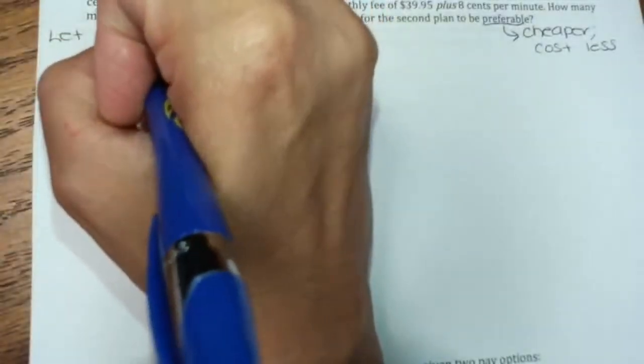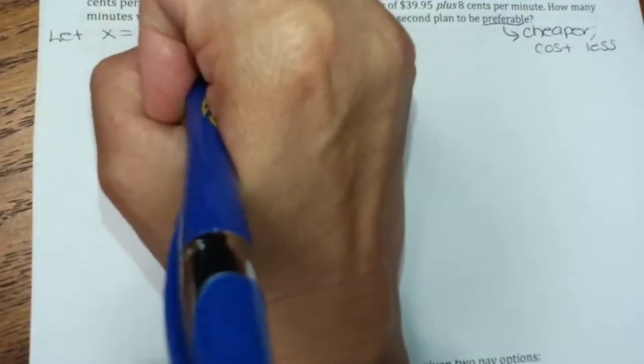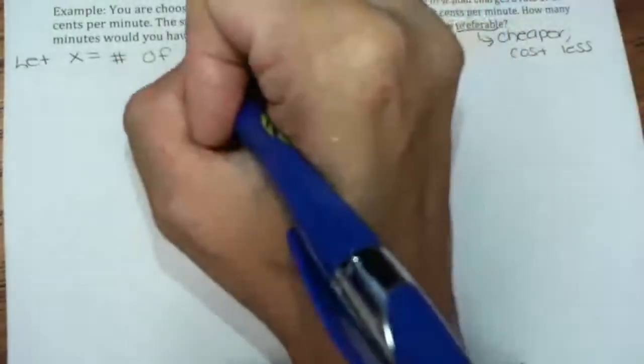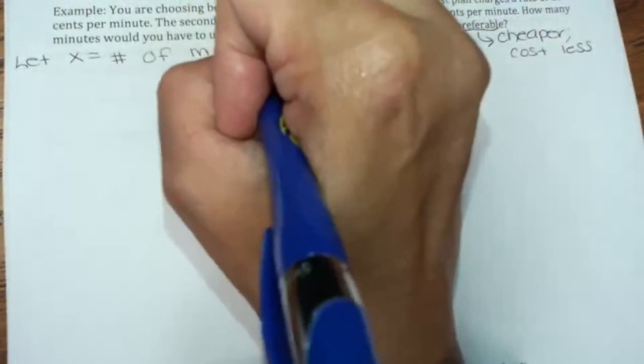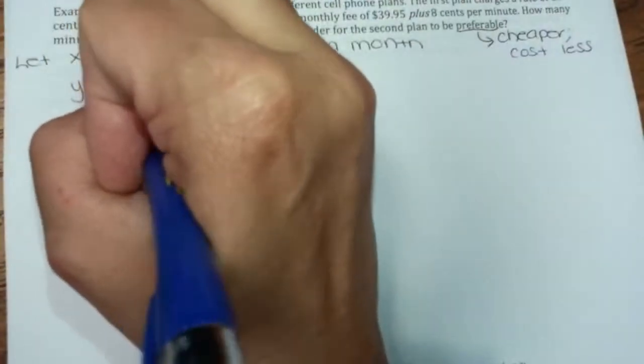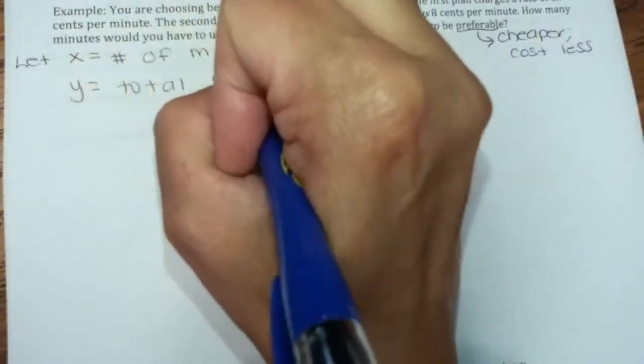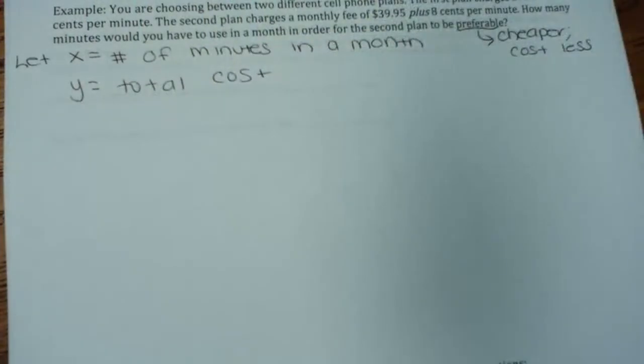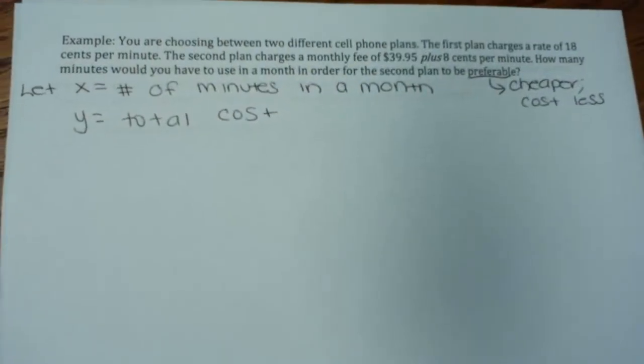So the 2 things we need to look for when we set our variables, so let's let x equal the number of minutes, because that's what we're looking for, the number of minutes in a month. And then y be the total cost. Those are the 2 things we're looking at. We're looking at the minutes, and then the minutes are going to dictate the cost.